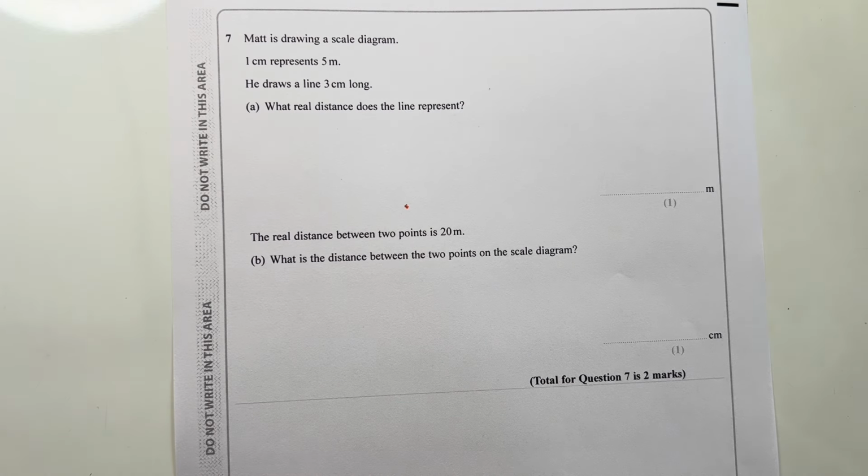This is question 7. We're told Matt is drawing a scale diagram. 1 centimetre represents 5 metres. He draws a line 3 centimetres long. Part A, we're asked what real distance does this line represent? We're then told the real distance between 2 points is 20 metres, and part B asks what is the distance between the 2 points on the scale diagram. Pause the video, attempt to answer the questions, and return to play the video to see the solution.